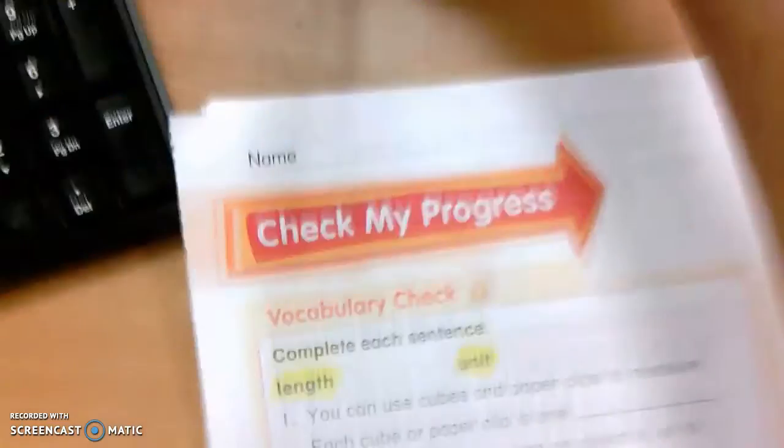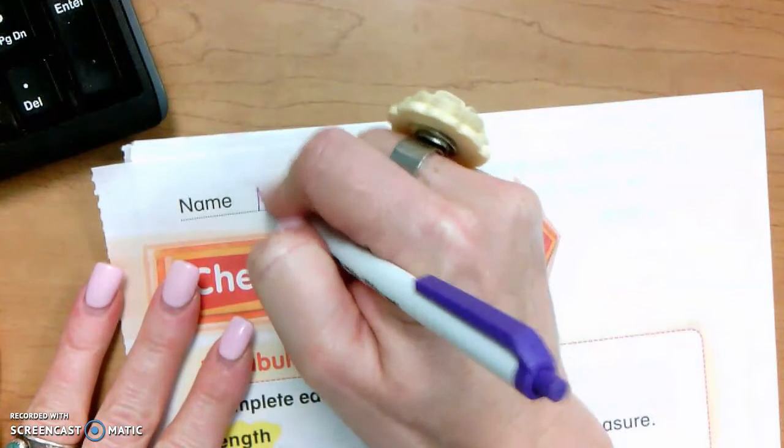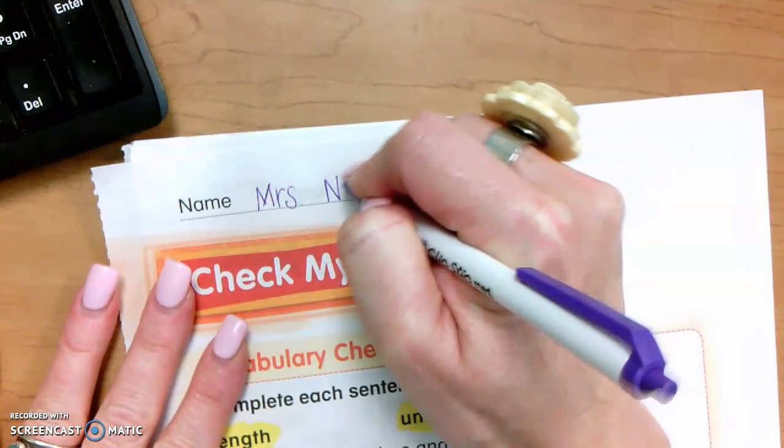I forgot to make sure you're writing your name on the paper. Write your name on the paper, write your name. If you don't write your name, then they all look the same. Write your name on your paper. Don't forget.